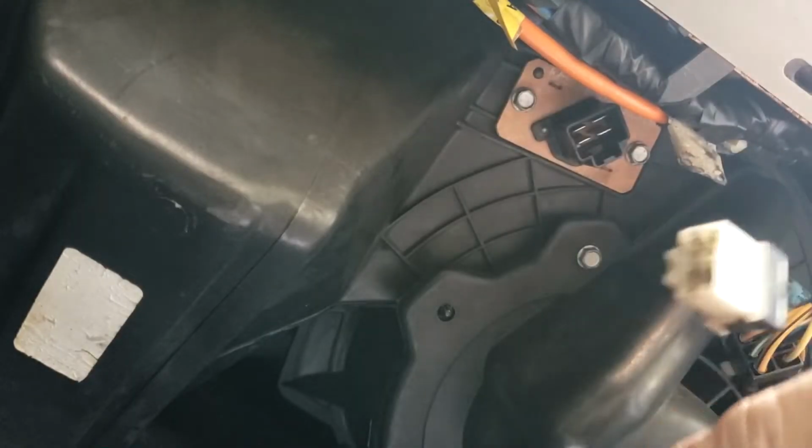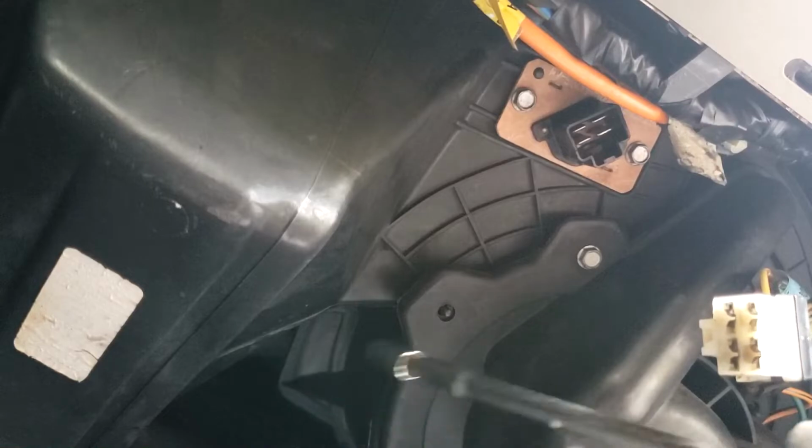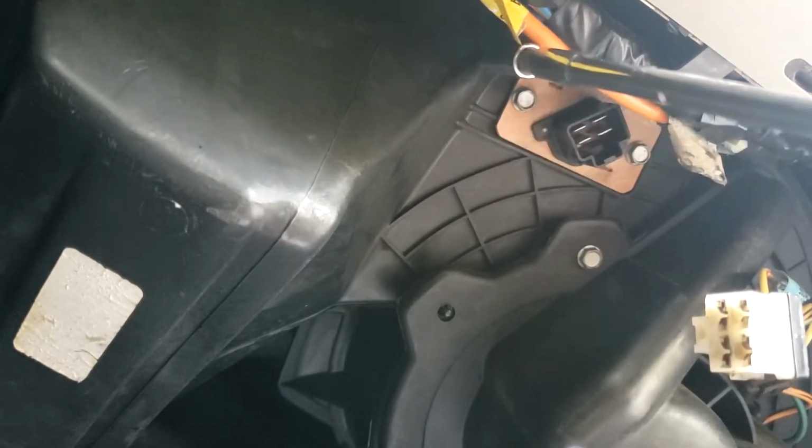So anyway, now that we've gone over that, the next step is just to remove the 2 screws that mount it, and they are 8mm heads. I'm using a 5/16 socket.